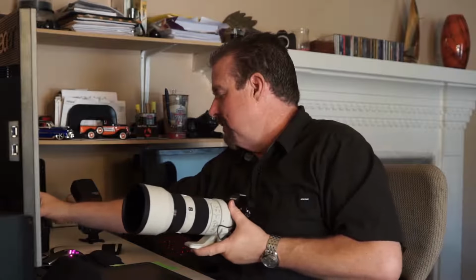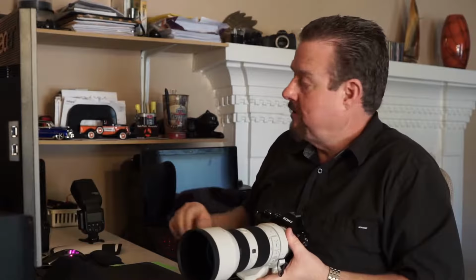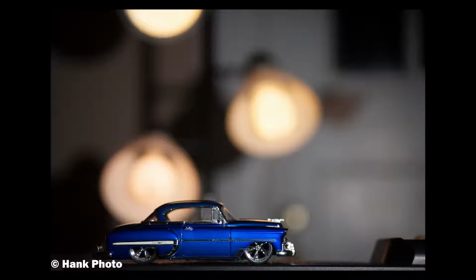So I put my transmitter trigger on my Sony. I have my off-camera flash, and this is the result you get when using normal flash speeds or sync speeds, not high-speed sync. And I can do the same with my Canon.